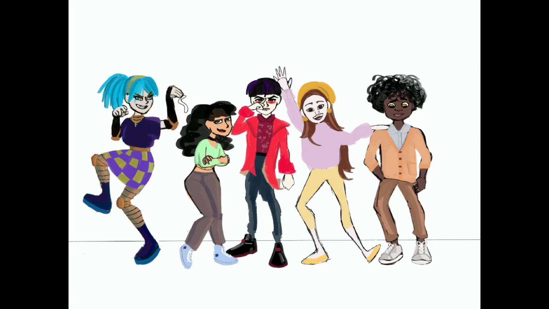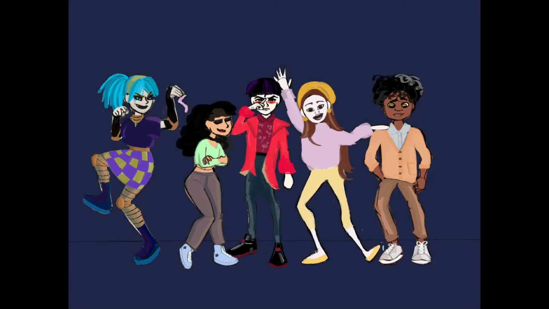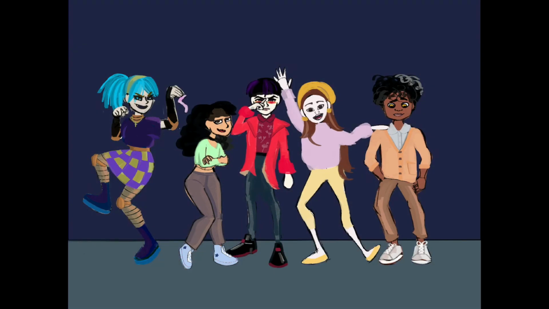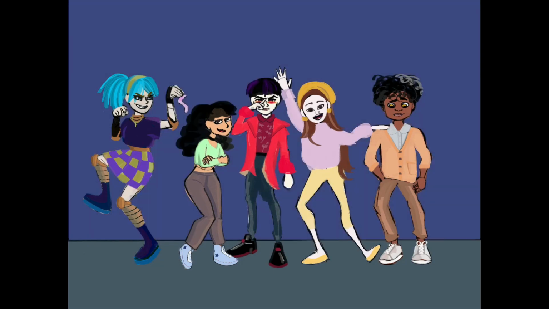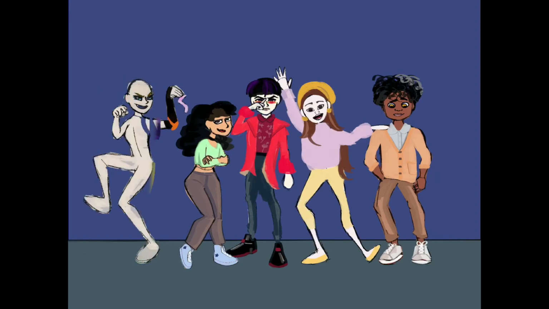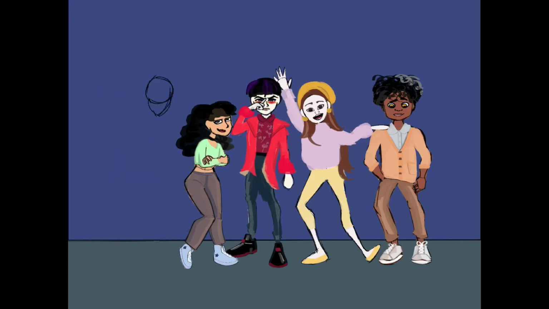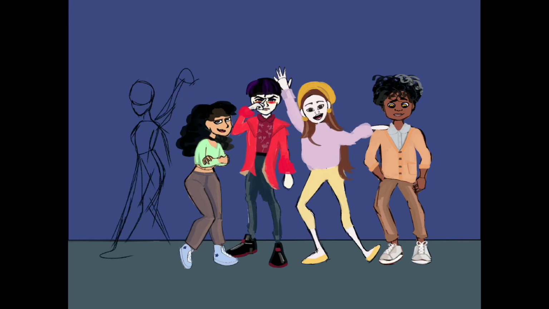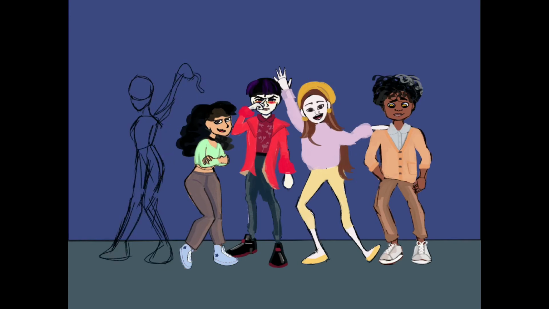A lot of my inspiration for these characters came from Teen Titans, which is why I made it a group of 5 friends. I really just love that show, and I wanted these characters and their personalities to come out hopefully just as well, or at least similar to the quality of Teen Titans.